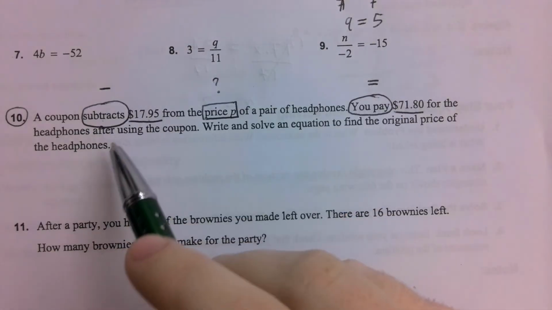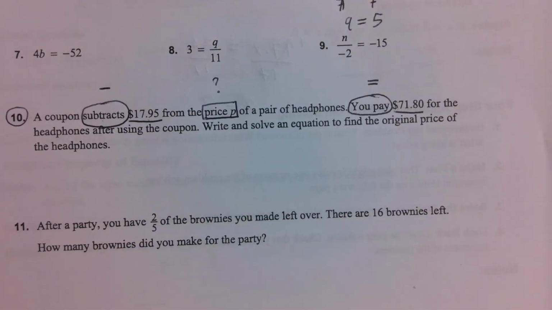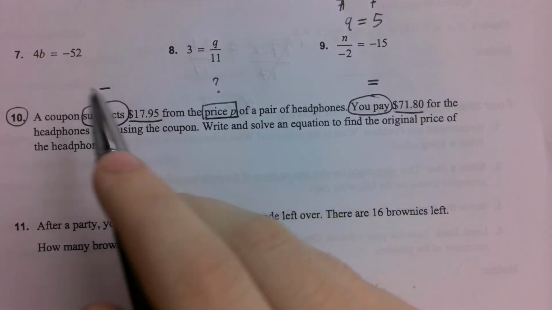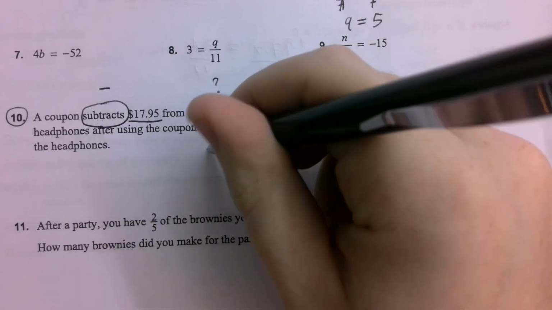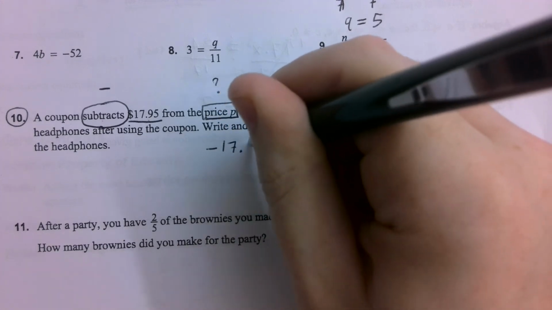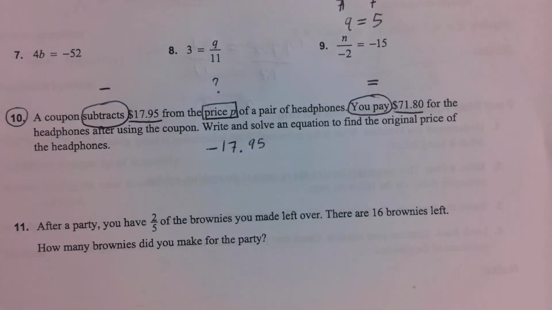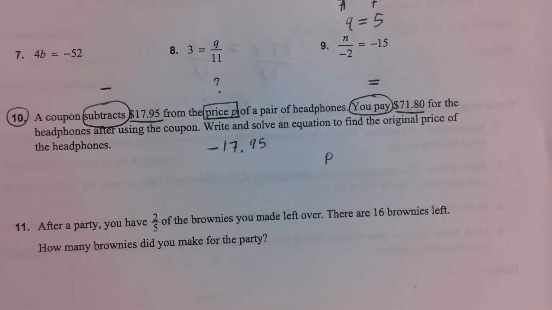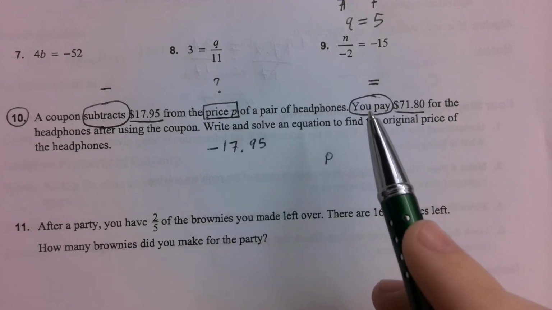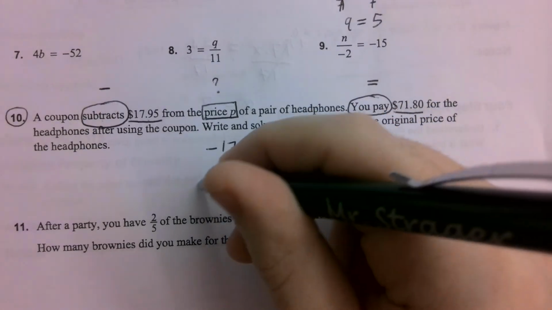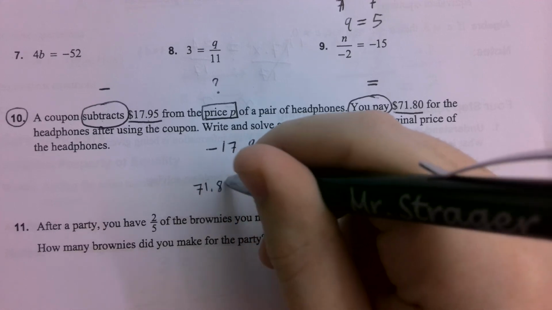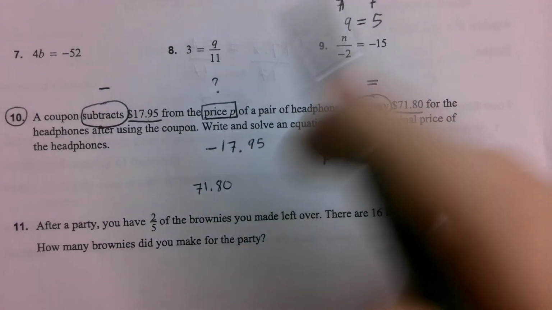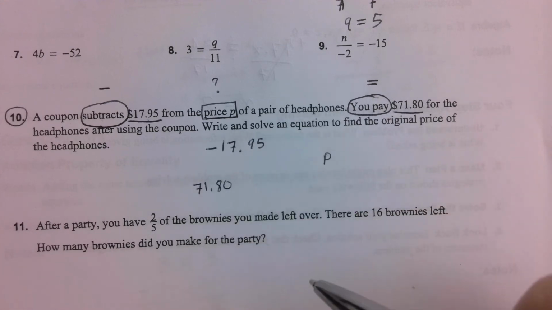Okay? I know that I'm going to subtract $17.95 because it happens right in order. We subtract $17.95. So part of my rough draft is I'm going to write minus $17.95 right here. Right? Okay. I don't know where that's going to go, though. I know that I have my price P somewhere, so I'm just going to leave that floating around somewhere. And I know that I want, in the end, to have 71.80.